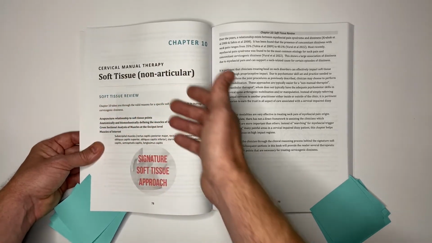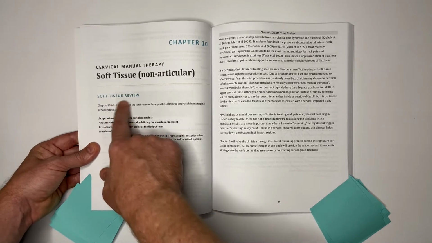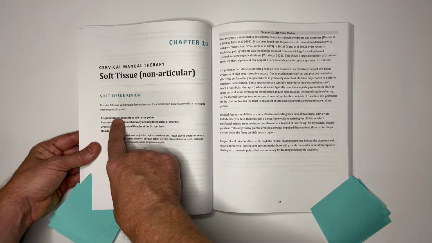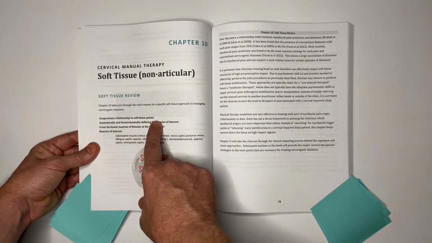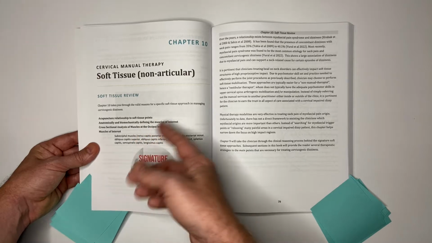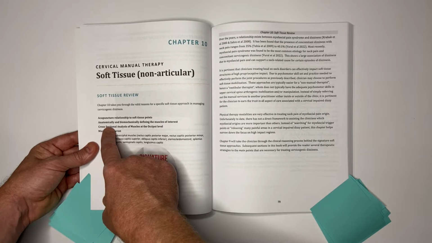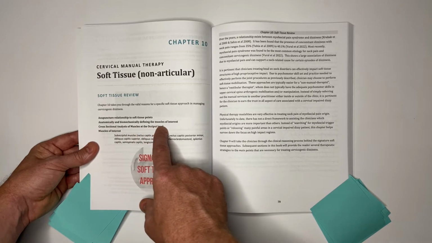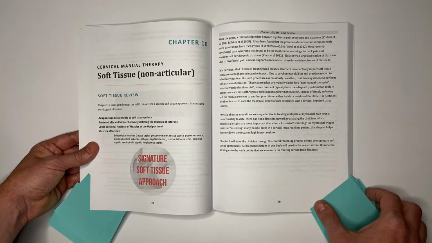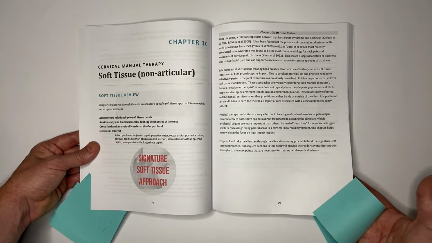Chapter 10 discusses the first part of our soft tissue or non-articular components with the soft tissue review. We discuss different types of acupuncture points in relation to the soft tissue points, and the anatomical and biomechanical reasons why these muscles are of interest. We have a nice schematic of a cross-section analysis of the muscles at the occiput level and really break down why each one of these muscles is effective in treatment manually for cervicogenic dizziness.